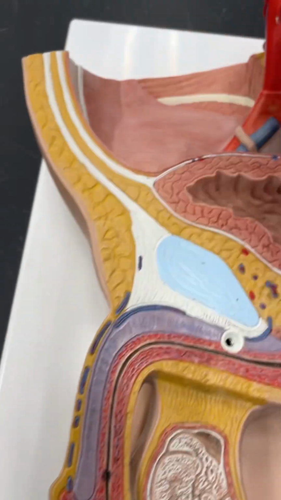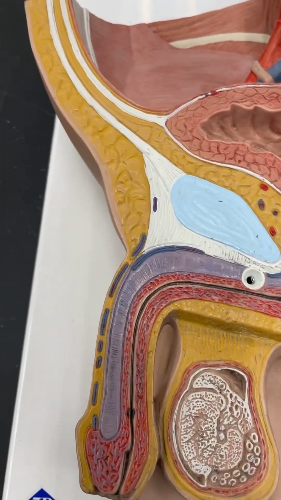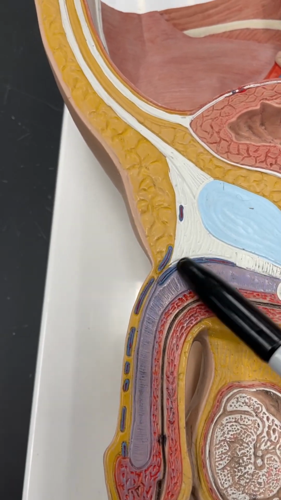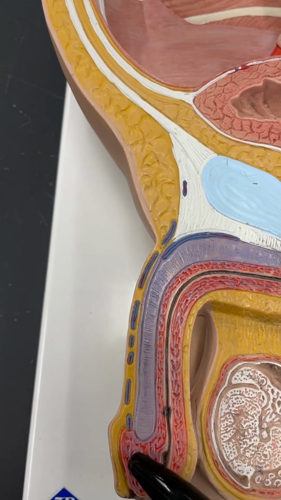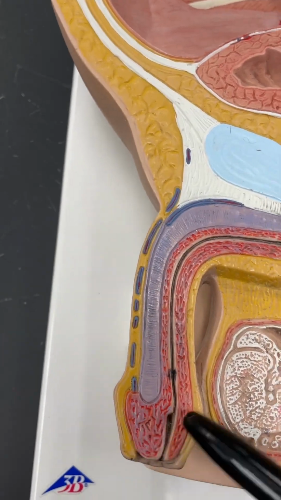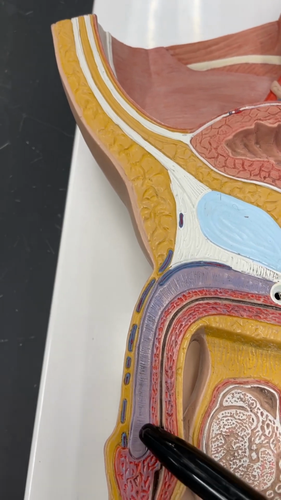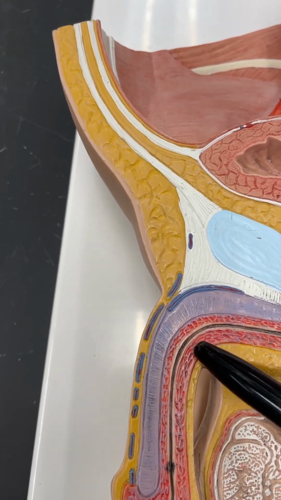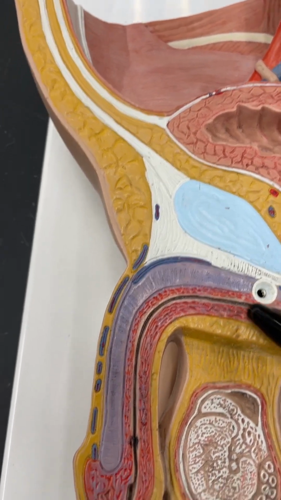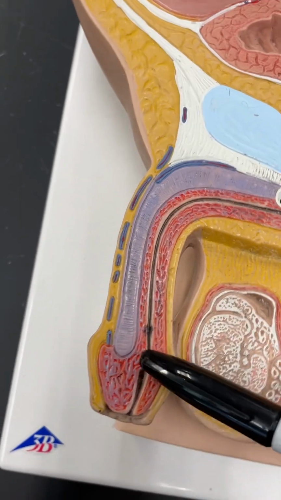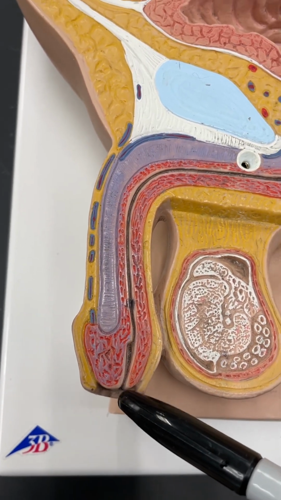If we take this piece off, we can see interior structures. Interior penile structures include the corpus cavernosa right there. And we got the glans penis again, which now we see the interior of, which is the corpus spongiosum. And we see the corpus spongiosum going up. Within the corpus spongiosum, we see the penile or spongy urethra. The opening, of course, is the external urethral orifice.